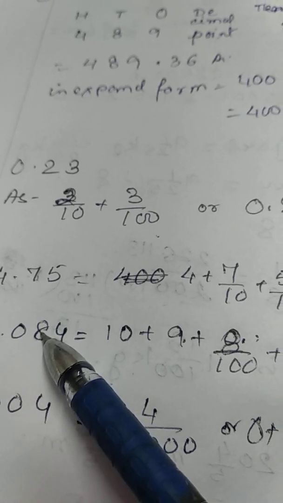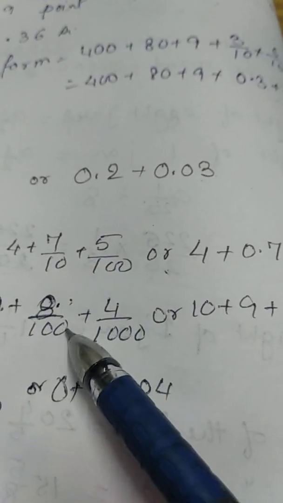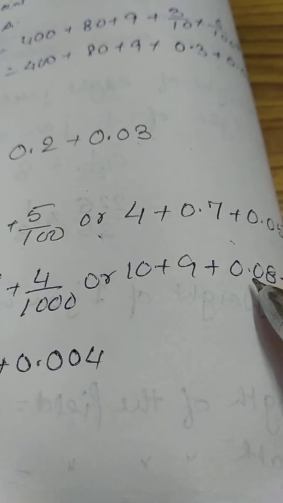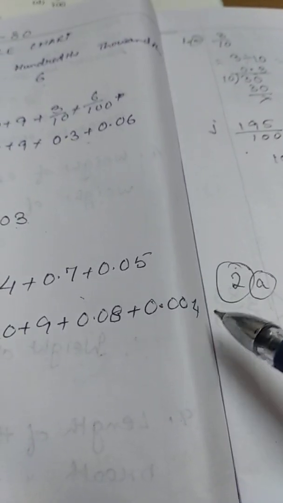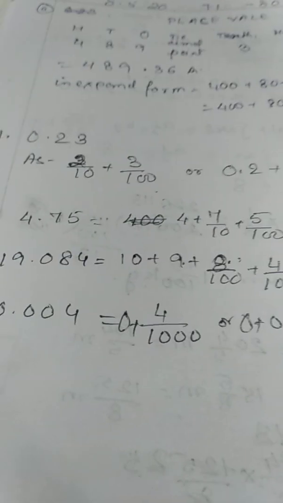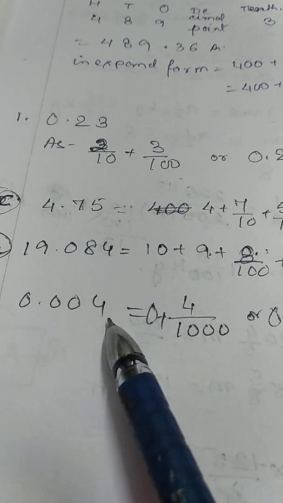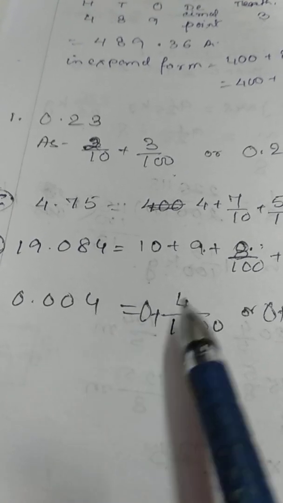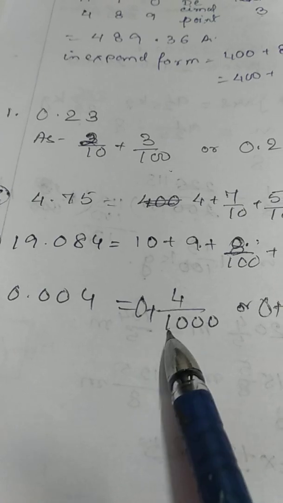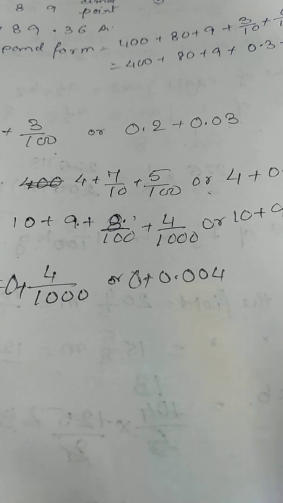Then 8 is in the hundredths place, so 8 by 100, and 4 by 1000, or 10 plus 9 plus 0.08 plus 0.004. Next, 4.123, or 4 plus 0.1 plus 0.02 plus 0.003. This will be the answer.